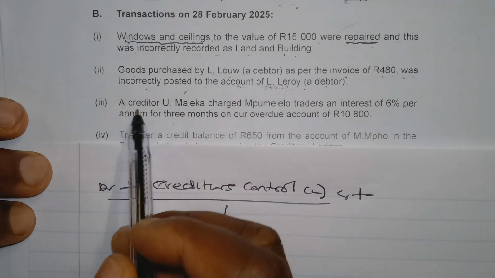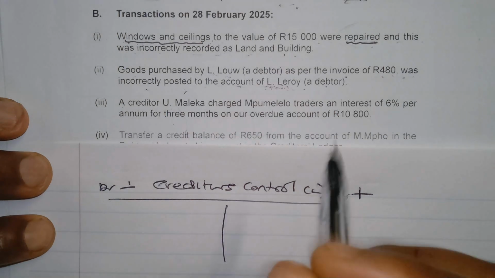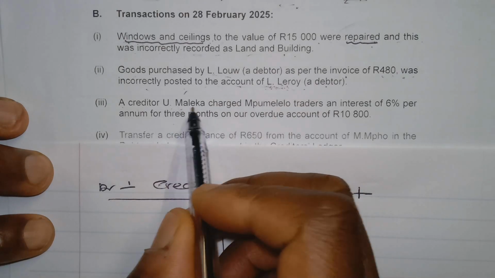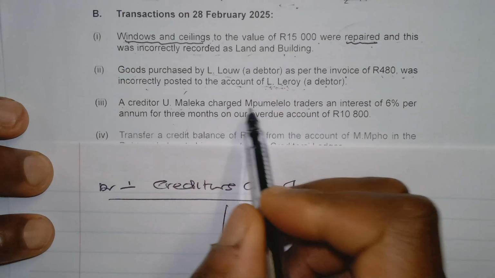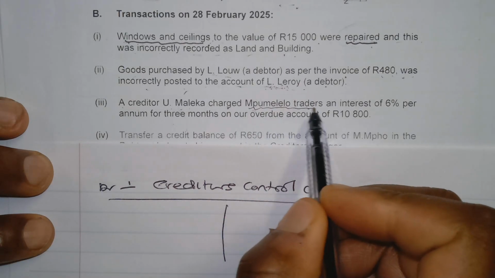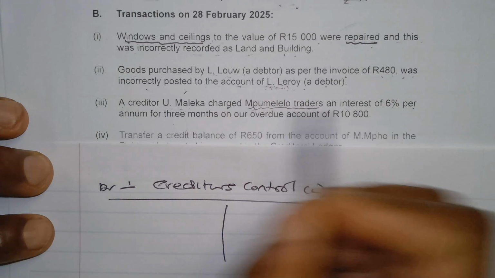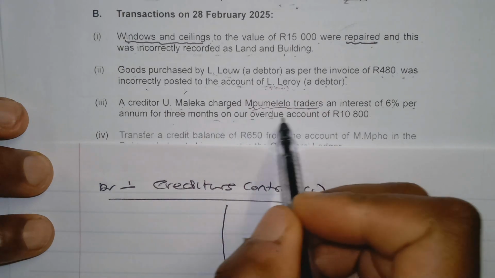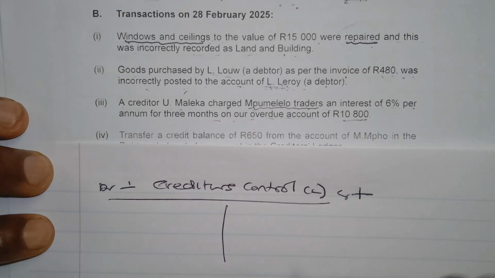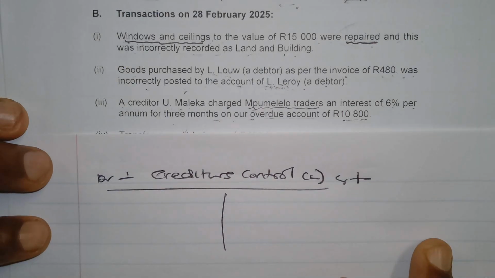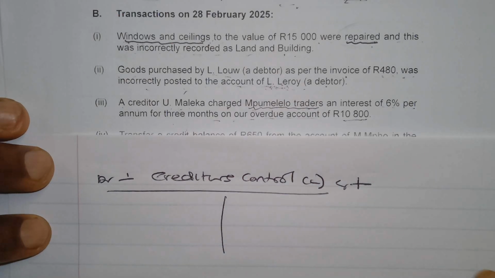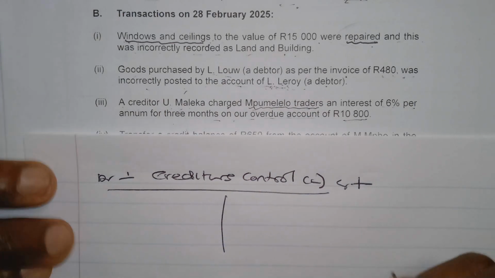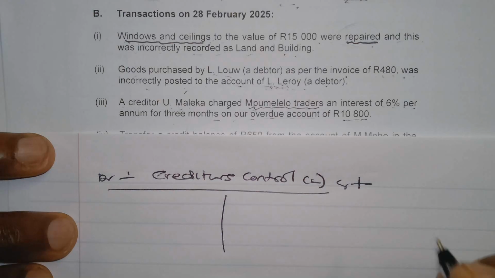And it says a creditor, Maleka, charged Mpumelelo Traders, which is, remember, Mpumelelo Traders is us, an interest of 6% per annum for 3 months on an overdue account of 10,800. Oh, so this guy charged us because now we haven't paid an account that was due for 3 months.